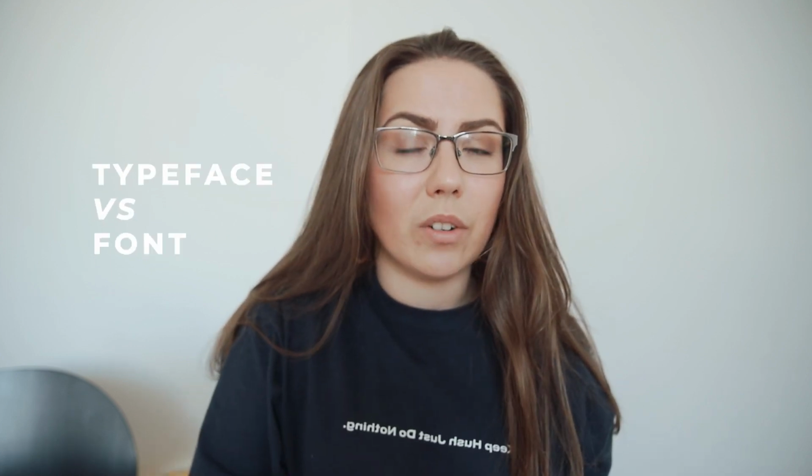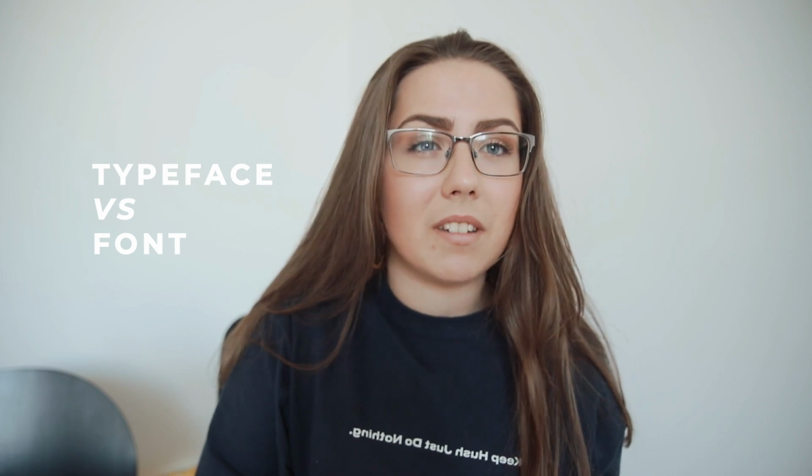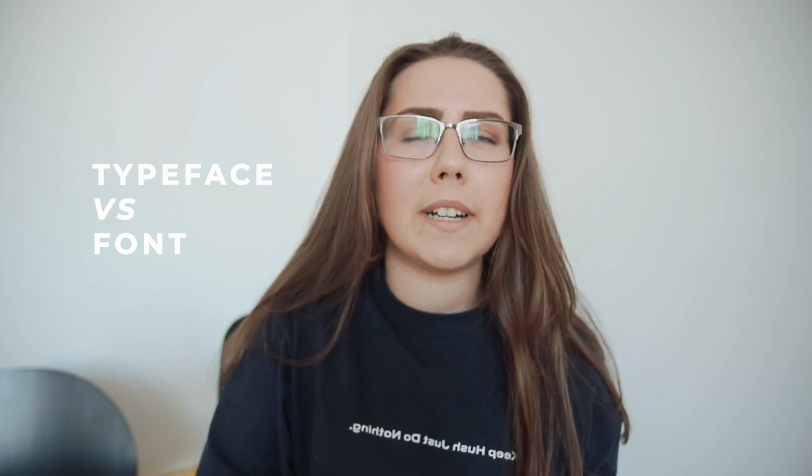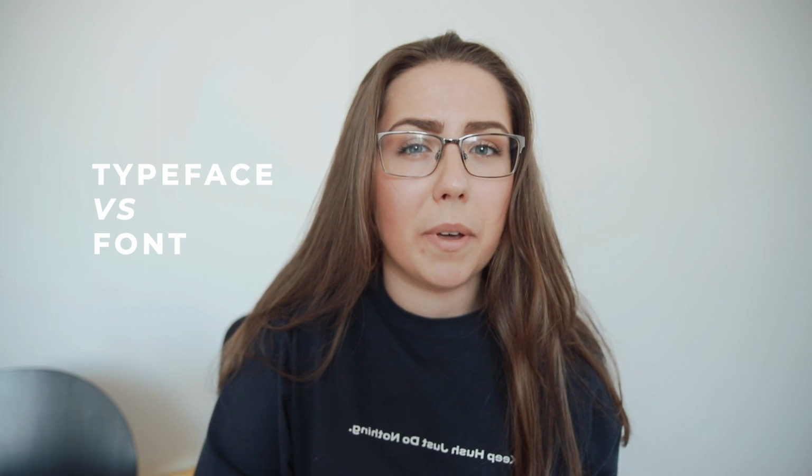So the first thing we're going to be talking about is the language of type. Here are a few keywords that I'm going to be using throughout this series, and I just want you guys to get acquainted with them. So typefaces versus font. This is something that I know a lot of people get mixed up, because they sound interchangeable, but they're not.